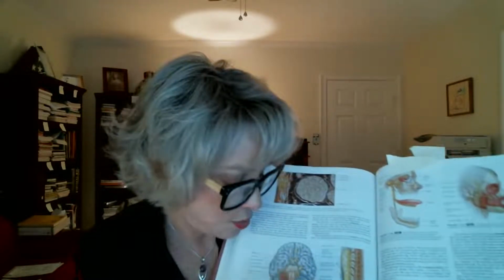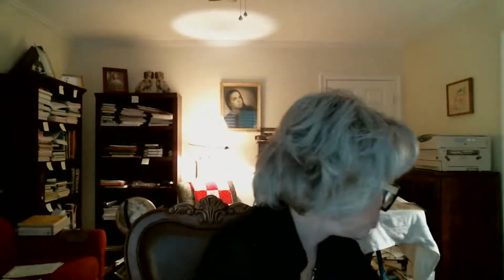Keep that open. And the reason I want you to keep that open is because I'm going to touch or talk about each one of these cranial nerves, their location and what they do. And the best way to learn that is to look at the base of the brain right here as we discuss each and every one of them.